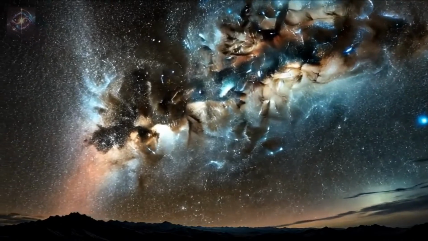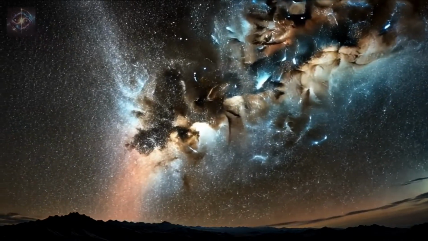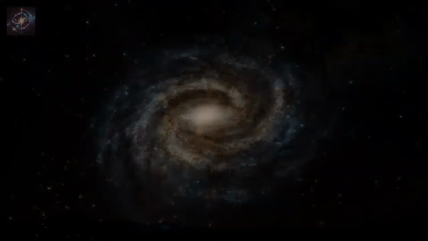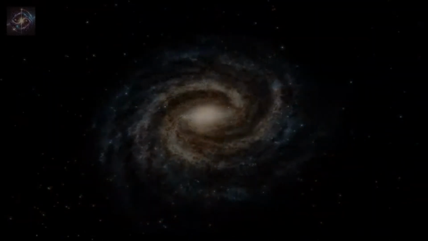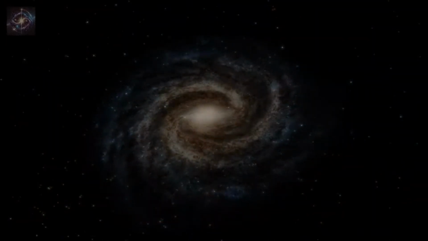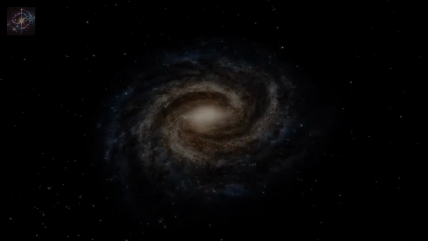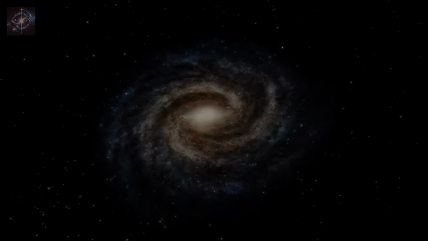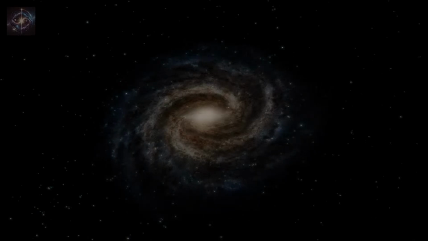Unlike the majestic spirals and ellipticals we see today, these early galaxies were small and irregular, shaped by the chaotic interplay of gravity and gas. The Milky Way began as one of these small proto-galaxies, a mere fragment in the vast expanse of space.